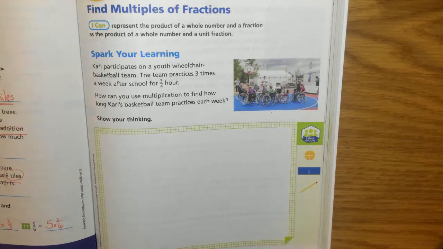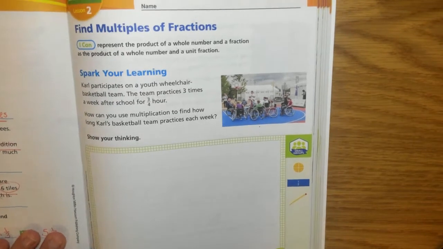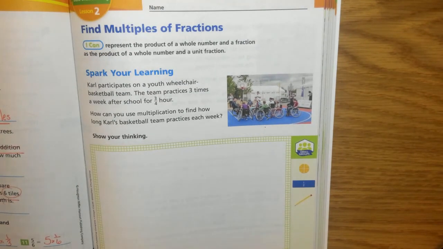Hello there. We are back for our next lesson for this week, week number 38. We are going to be finding multiples of fractions. This is module 16, lesson 2, so make sure you have that packet out in front of you so that you can follow along with the work that I am doing on the video, and you can do the work as well.